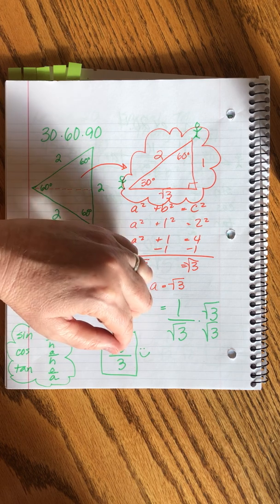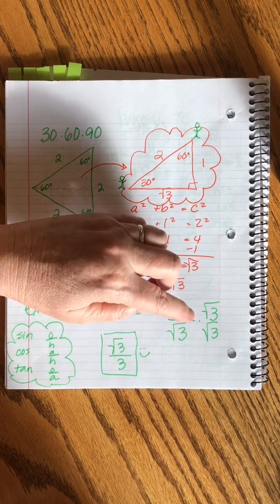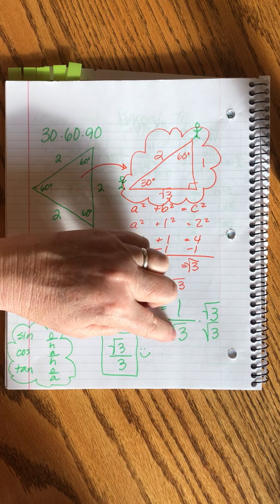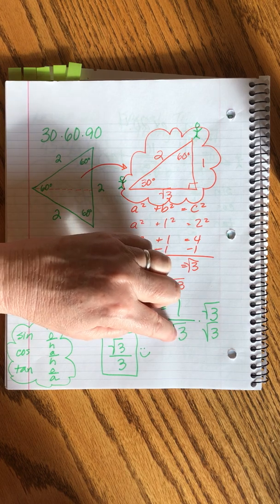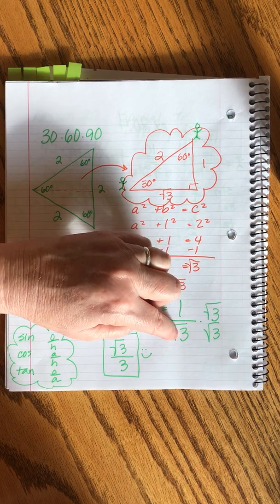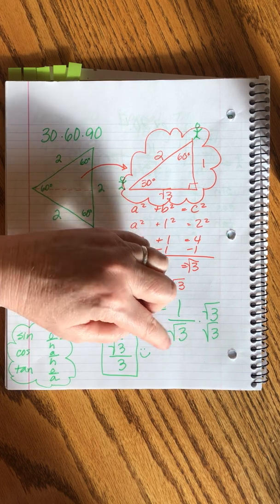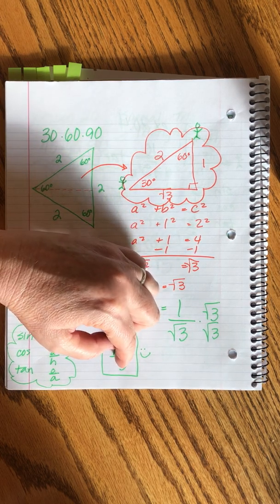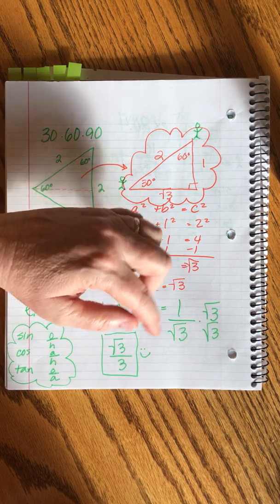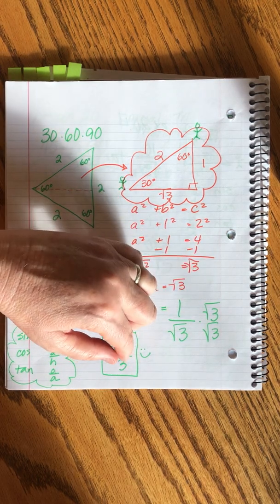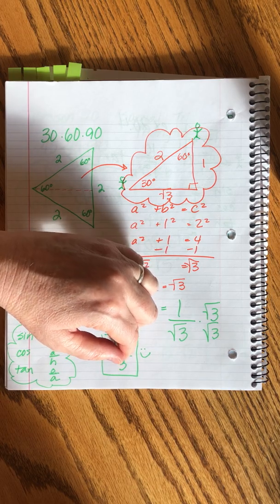But no, this is preferable to this because we don't like to have irrational numbers in our denominators, right? As mathematicians, we've all agreed it's much better to have a rational denominator than an irrational one. So that's the whole idea there: we want to fix the denominator and make it a rational number.